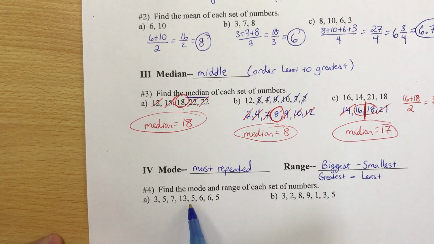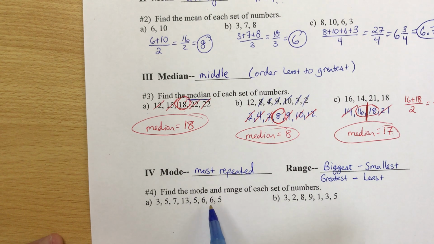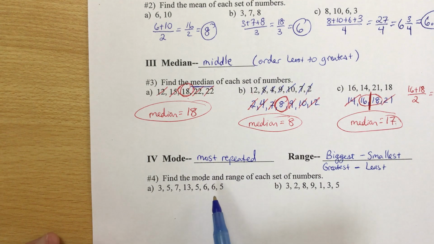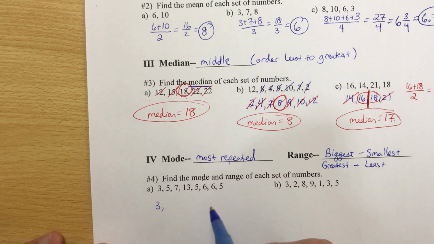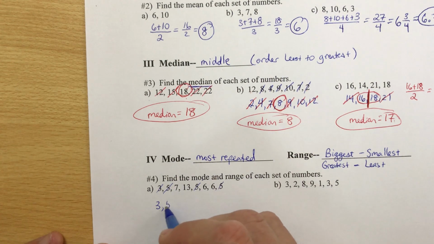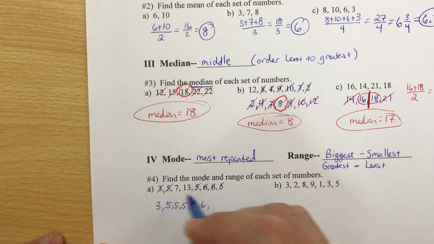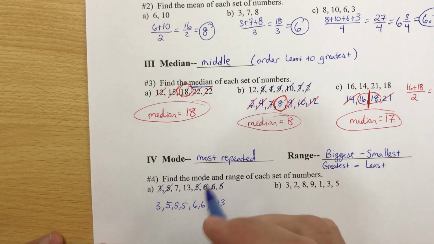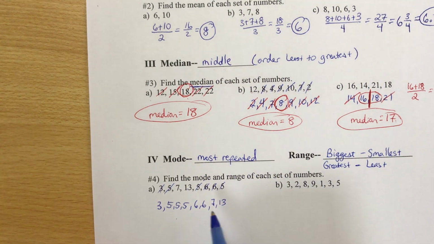So here in part A, in this case, when you're looking at mode and range, again, it's important we want to order these least to greatest. You can kind of eyeball it, but I do like to write them in order. So the 3 is actually good. Now when it comes to 5, we have 3 of them. So I'm going to write the number 5 3 times. We have 2 6s, we have a 7, we have a 13. Okay, 1, 2, 3, 4, 5, 6, 7, 8. That's important, especially when the number sets get bigger, I need to count and make sure that I've written everything down.